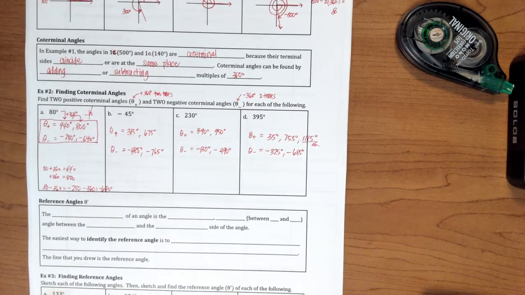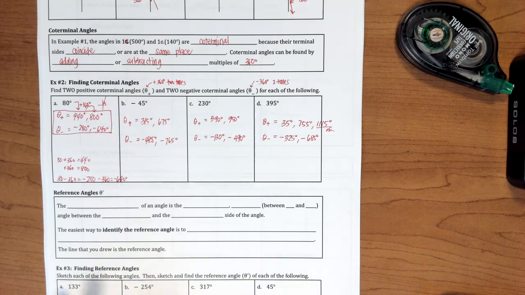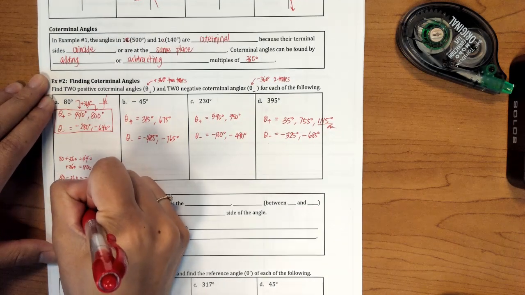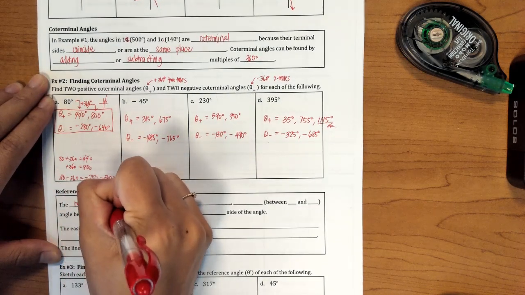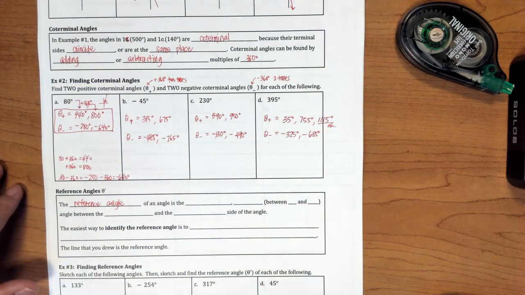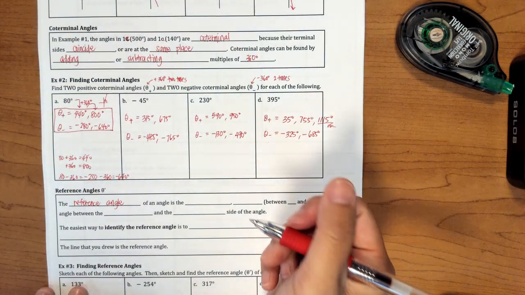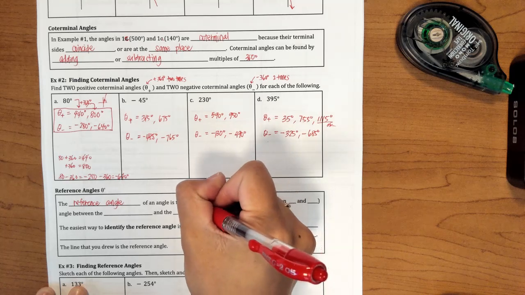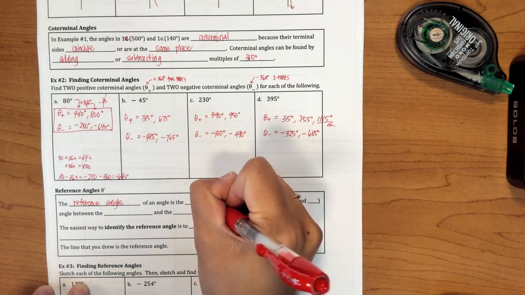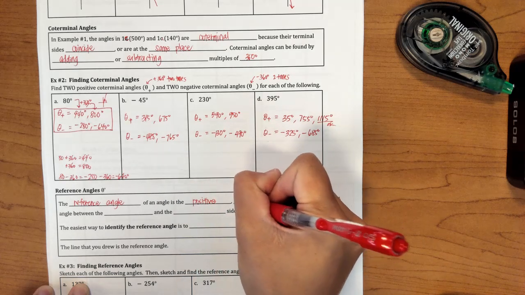The last thing we're going to talk about today is reference angles. And reference angles, let's write this down. The reference angle is something that will help us simplify these really large numbers. So the reference angle of the angle is the positive, it's always positive, and it's acute.